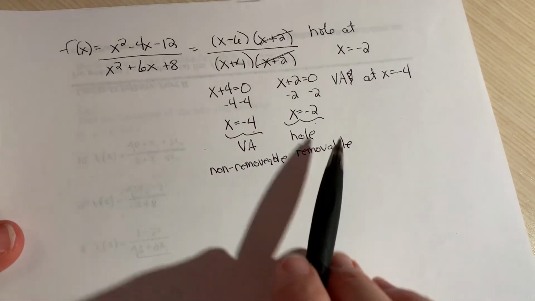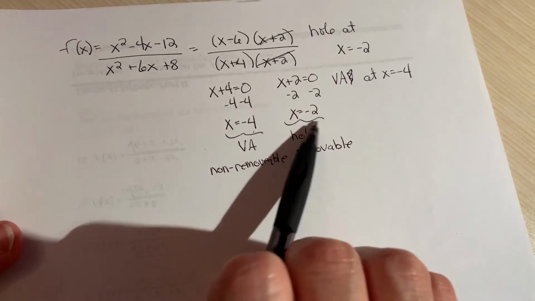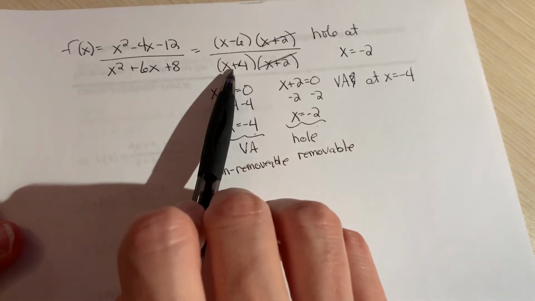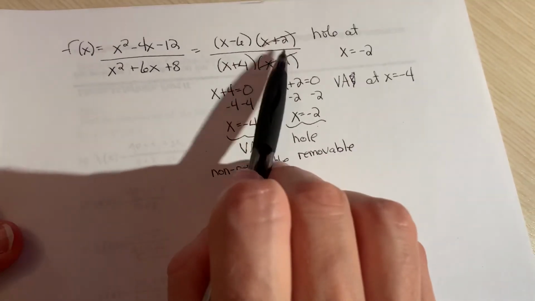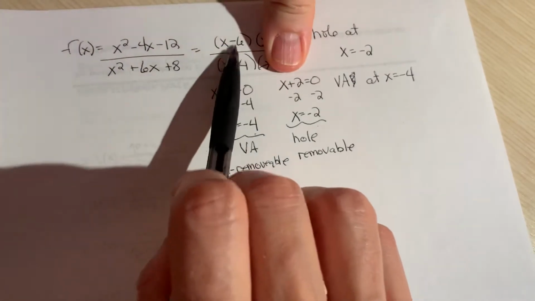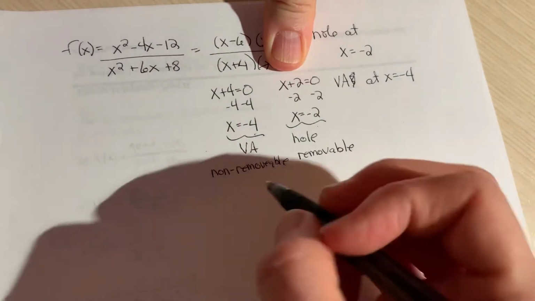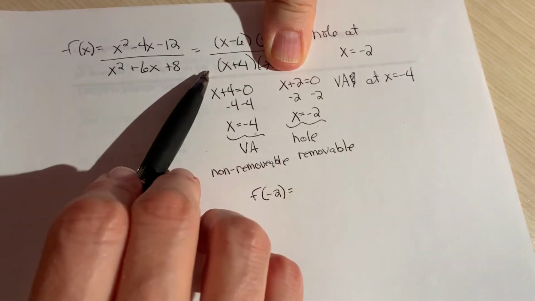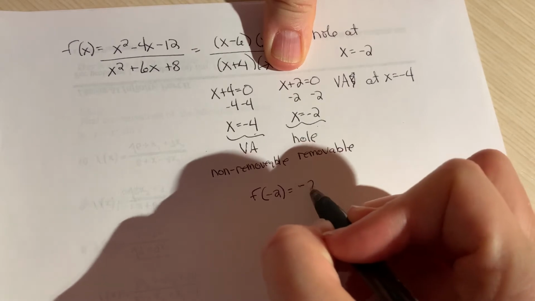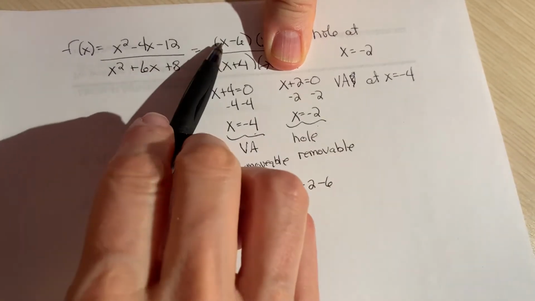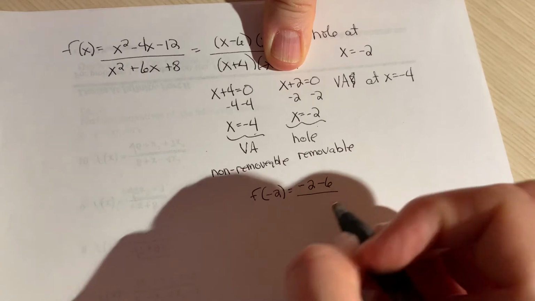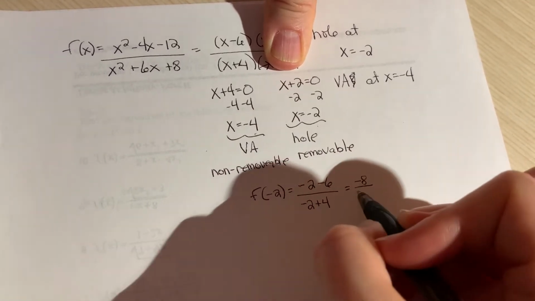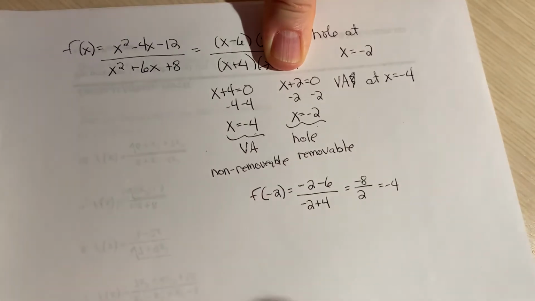Really what you're doing is you're just taking this x value where you know the hole is and substituting into your simplified function. So if you think these divided to get me 1, this is what my simplified function looks like. So I just want to plug -2 into the simplified function. So I just have -2 minus 6, so replace x here and here with -2, and -2 plus 4. So that would be -8 over 2, which would be -4.